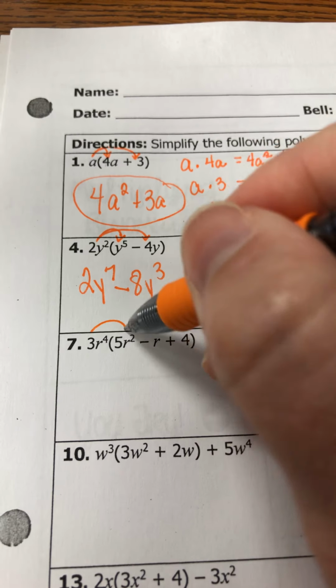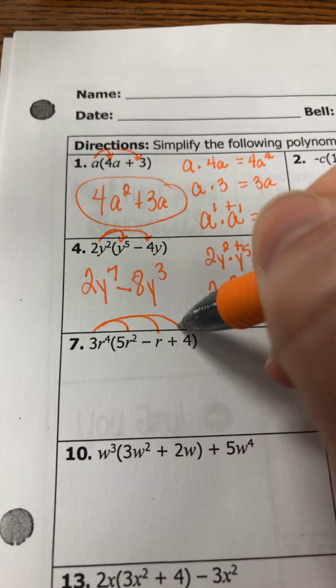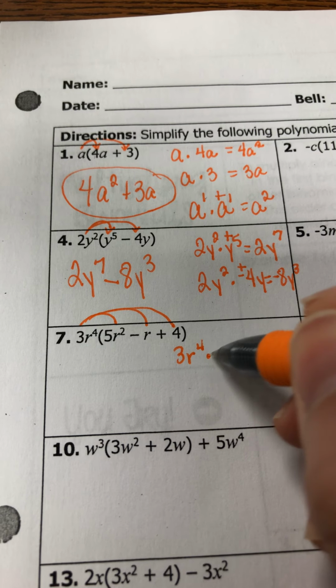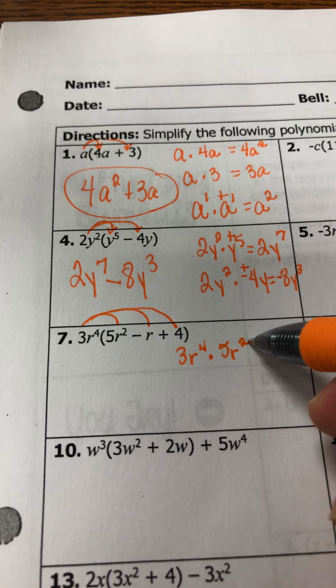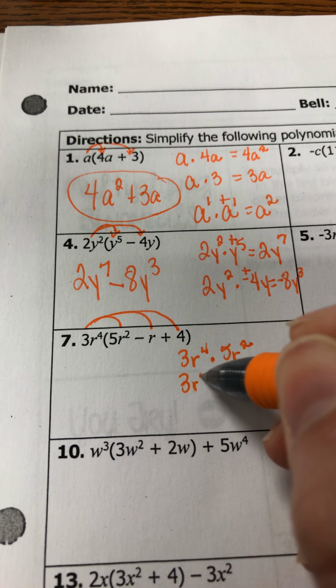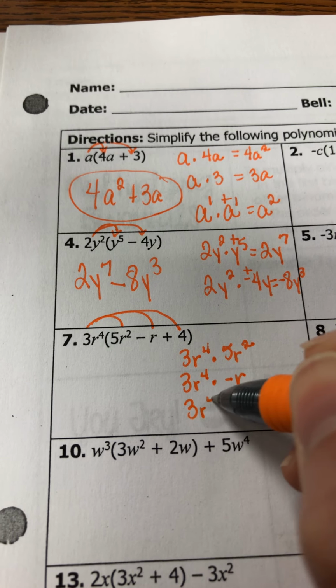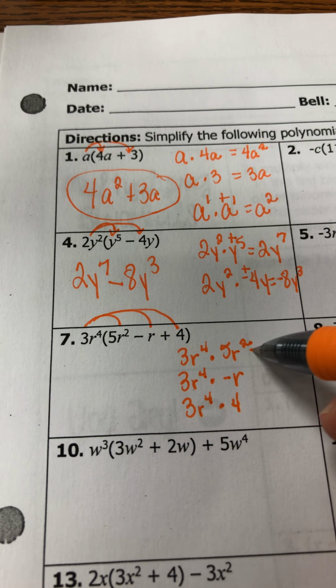Okay, let's distribute here, here, and here. So we're going to have 3r to the 4th times 5r squared, then 3r to the 4th times negative 1r, and then 3r to the 4th times 4.